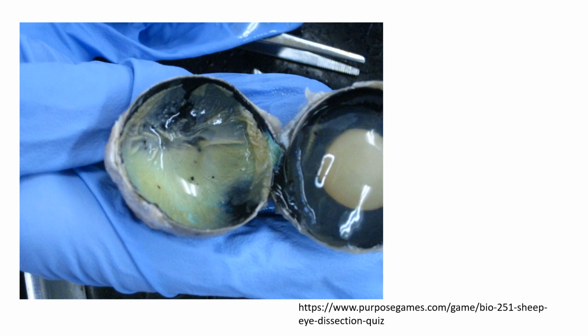So this is the sheep eye dissection where I opened it up. Again, you can see the jelly substance, the vitreous humor. This region right here is the lens. The yellow portion here is the retina. And actually right there, you can see where the axons are going through the optic disc. Deep to the retina is the black substance called choroid.